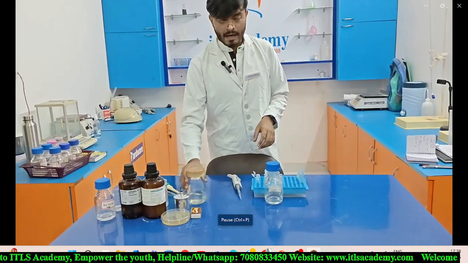now we are going to add 0.5 ml of chloroform and phenol in each eppendorf. So I already set it at 500 microliter. Now I'm going to add 0.5 ml of chloroform in each eppendorf. So here we go.